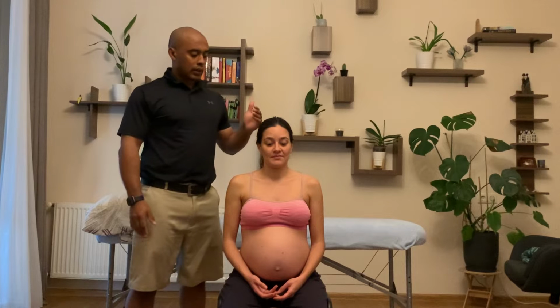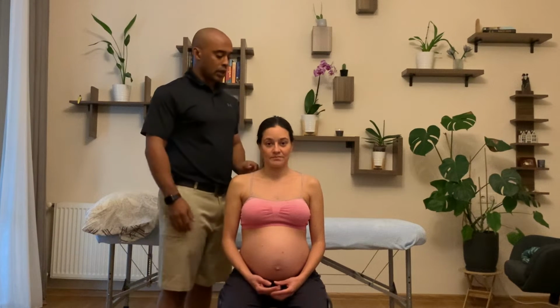So we'll begin. Initially, you want to start with assessing the cervical region, making sure that there's no radiculopathy giving you the shoulder issue. So we'll look at different cervical movements.